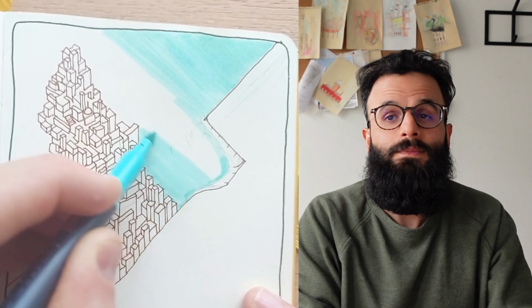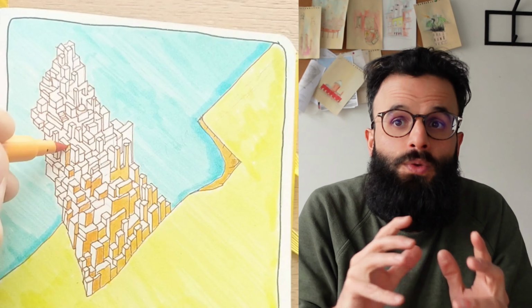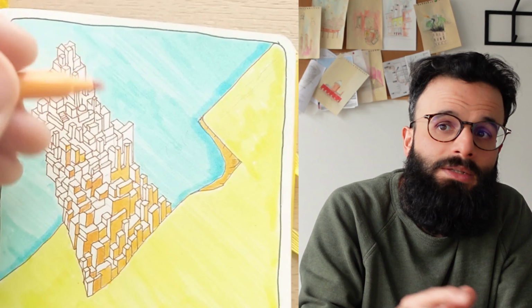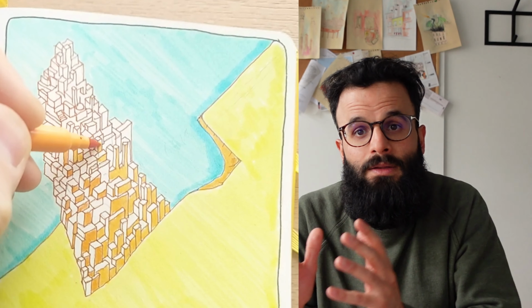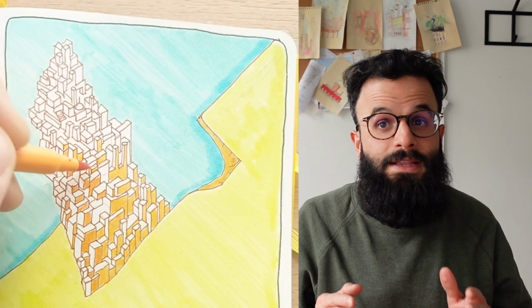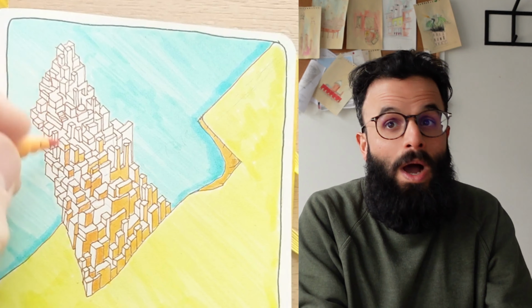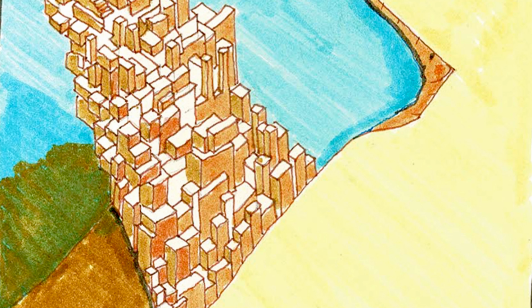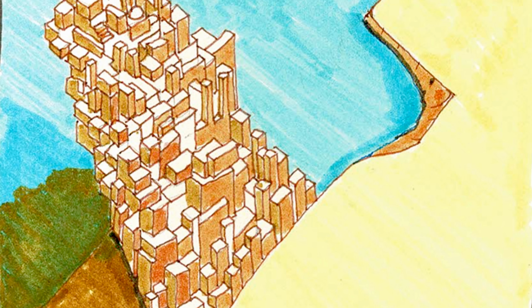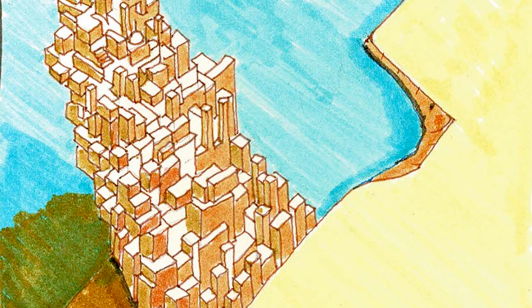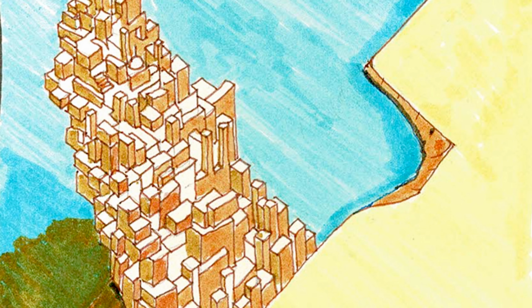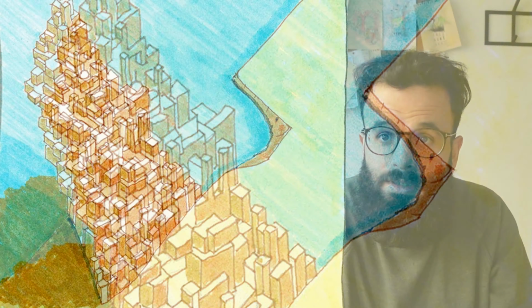Why? When you look at the image, you notice this extreme contrast between density and void. Is this city growing vertically while using the surrounding soil for construction materials? Or is the city eating up the land by creating more housing?